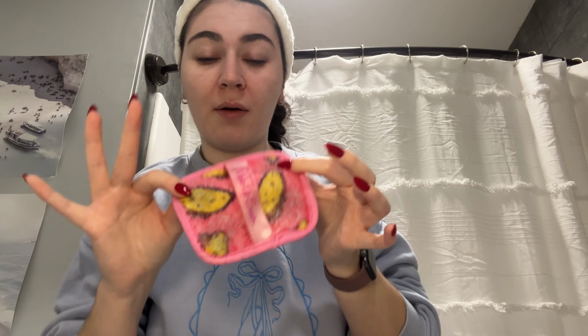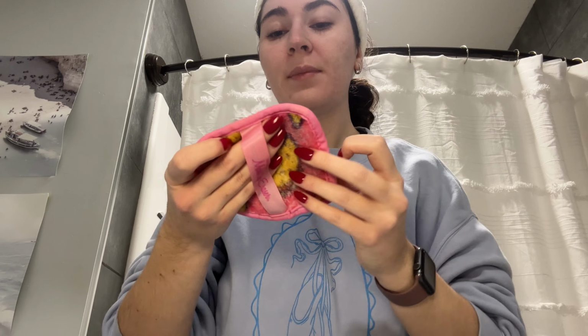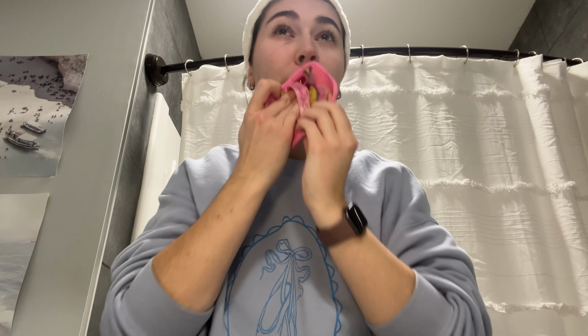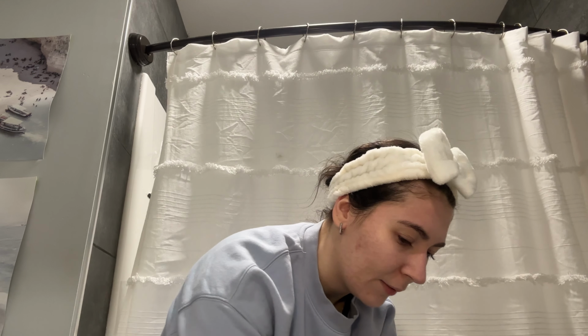Anyways, I'm taking my makeup off with a makeup eraser, which is like the best thing I've ever encountered in my life, because then I don't have to use a bazillion makeup wipes and it's way cheaper and better for the environment.